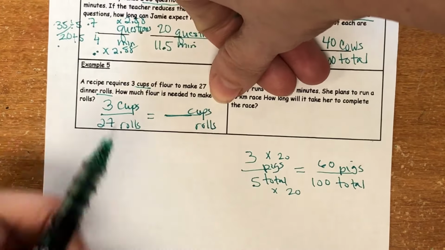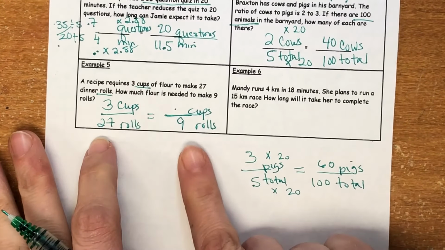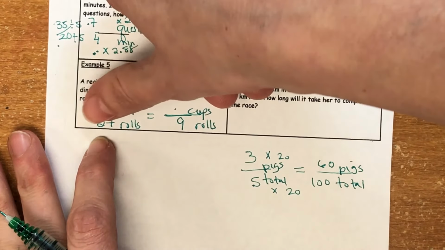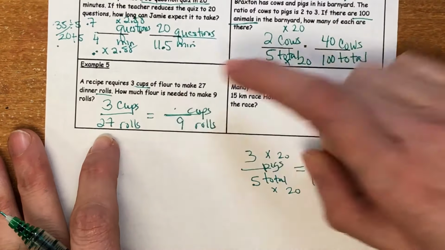So you know rolls, you need cups. So think about what you have to do to get 9. Same thing you have to do up here, okay? Are you dividing or are you multiplying? How do you get there, okay? So you're finding this one.